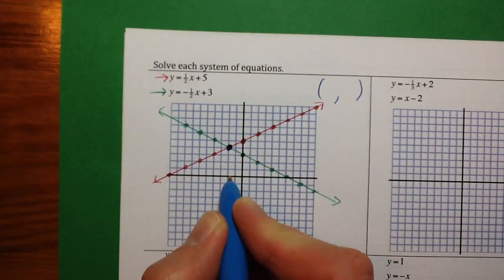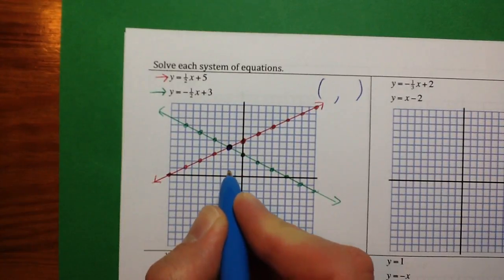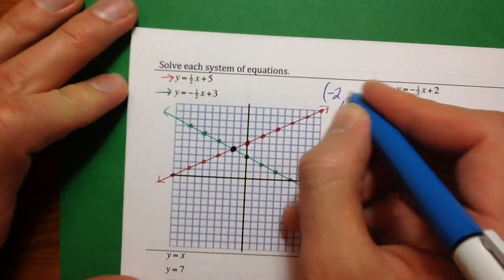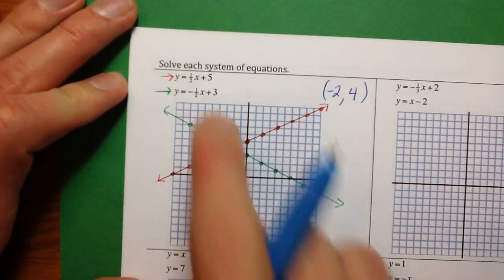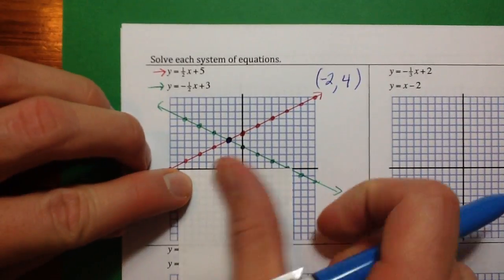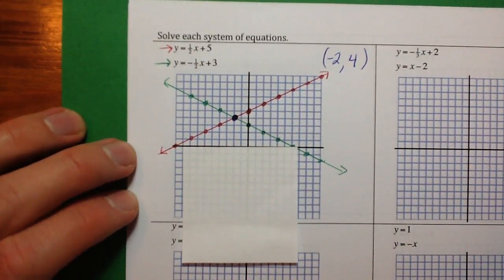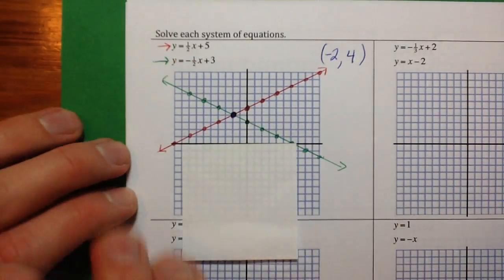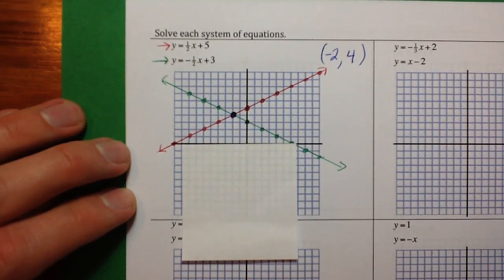So negative 2, 4 is the coordinate that satisfies both of these equations. You don't have to do this. I'm going to do it on a little post-it note here. What I'm doing is checking my answer. I'm going to plug in negative 2 and 4 into both equations, just real quick to check it. I want to prove to you that it works.